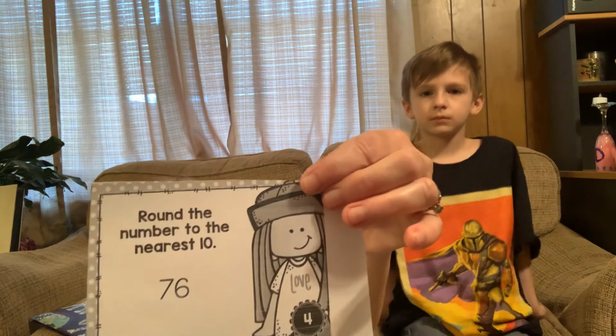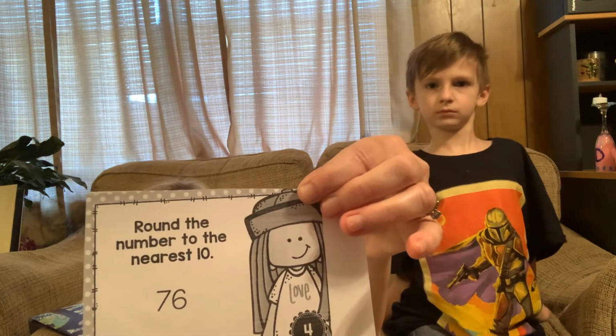All right. So now here's a problem for your homework this weekend: round the number to the nearest 10. Round 76 to the nearest 10.